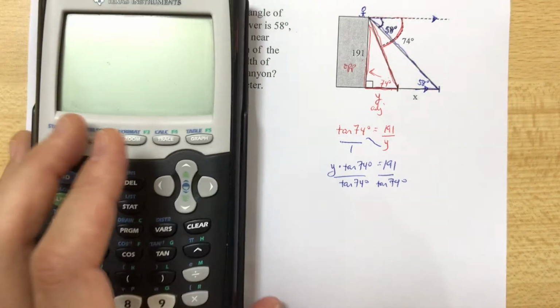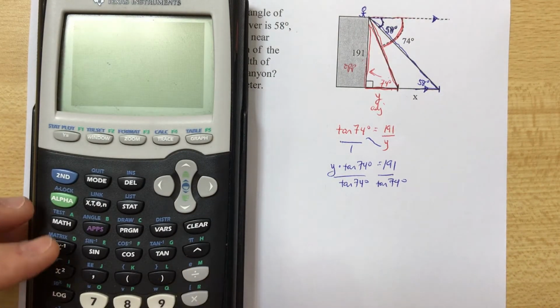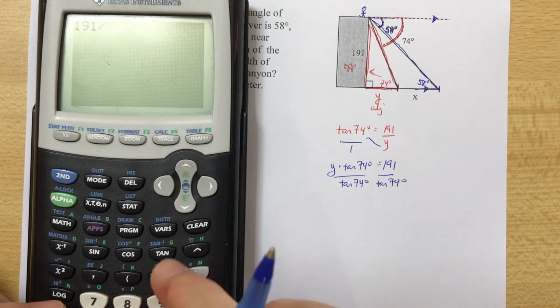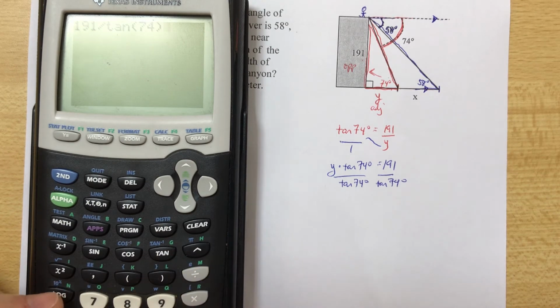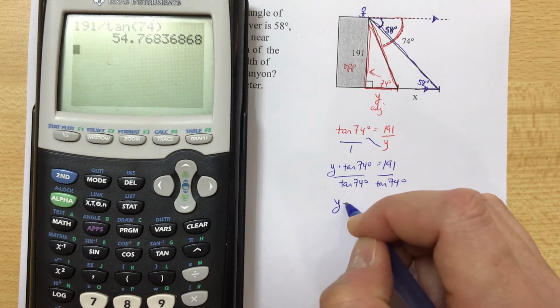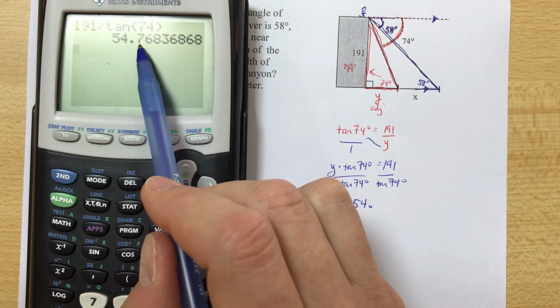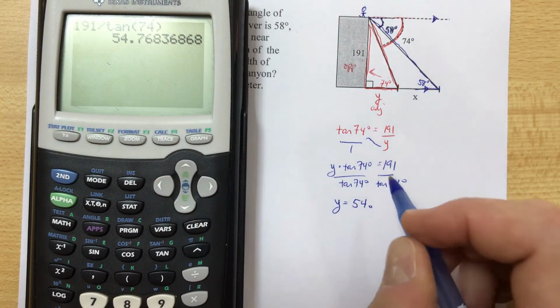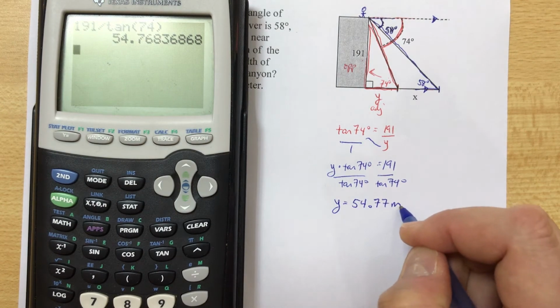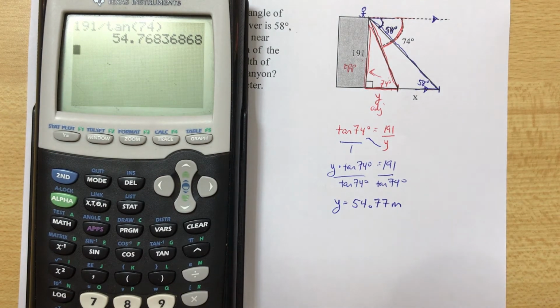And so it becomes a calculator problem. So 191 divided by the tangent of 74 is equal to 54 point, I'm going to say you could go 0.8, that would be fine. I'm going to say 0.77. And this is meters. Okay, so that's the Y value.